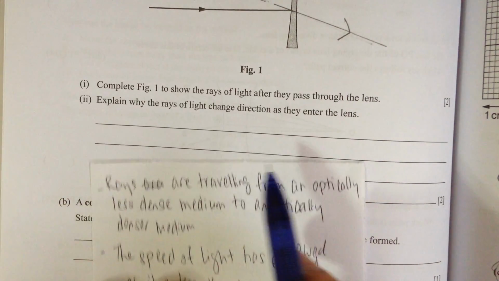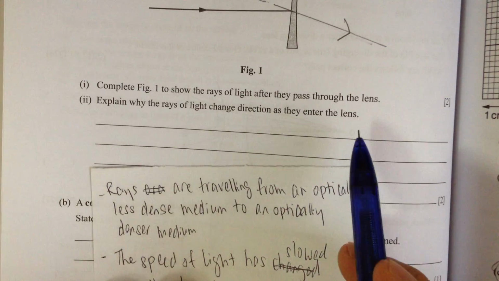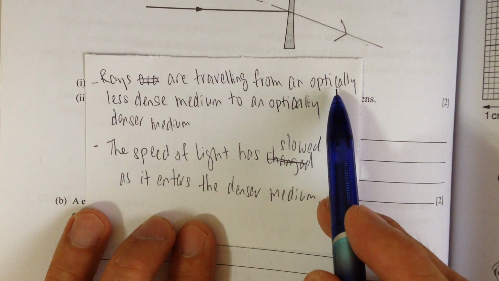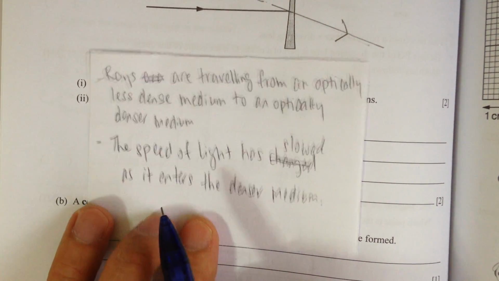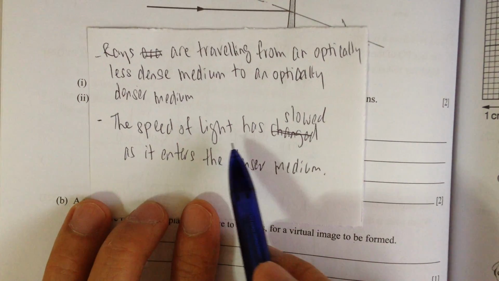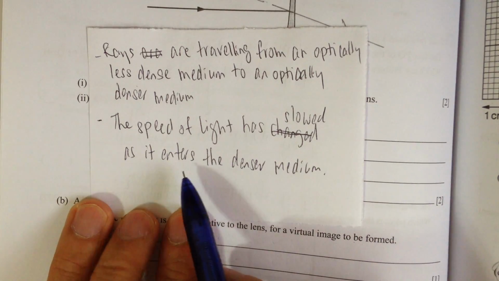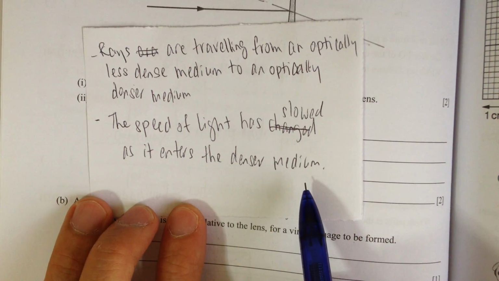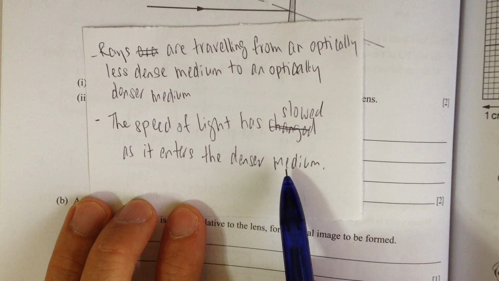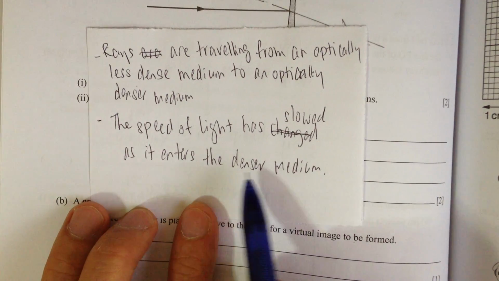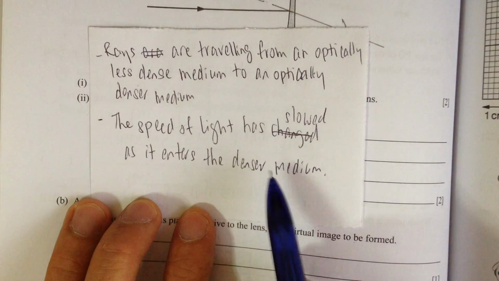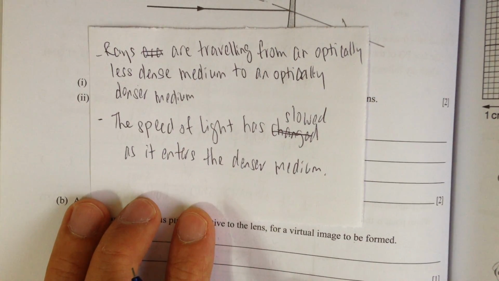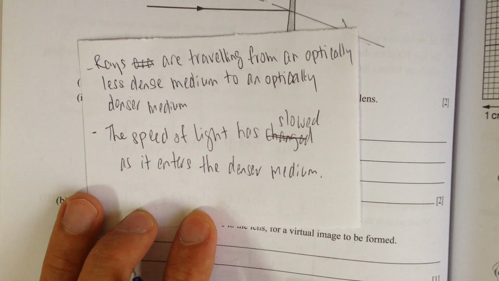But of course, in this case, they are asking why it bends when it enters the lens. So you mention, based on the context, it's from less dense to denser. The second point is you need to mention that the speed of light has slowed as it enters the denser medium. Alright, so mention that the change of speed is actually to slow down. And the opposite is also true: if from dense to less dense, it will speed up. So using these two points, you should be able to get the 2 marks.